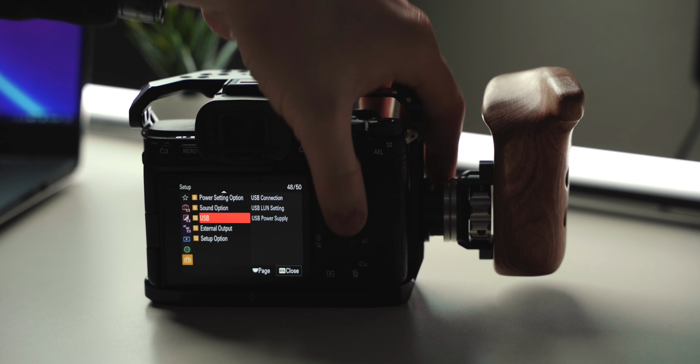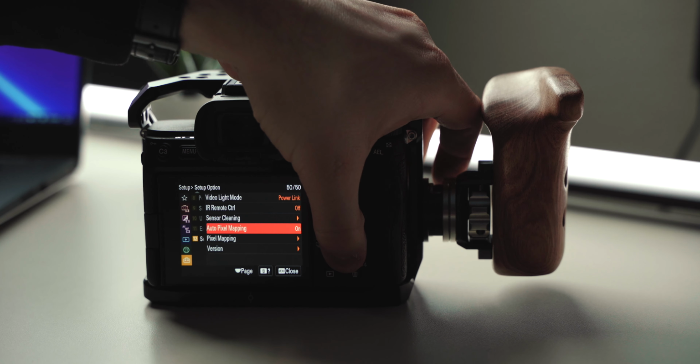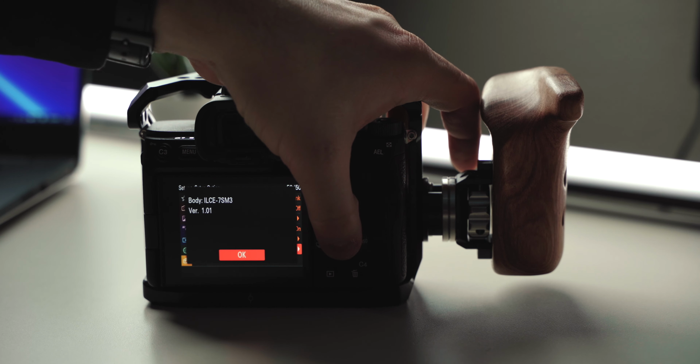So you also wanna check your version. So go down to setup option, go to version, and you can see I'm on 1.01. You may be on something different, 1.02.